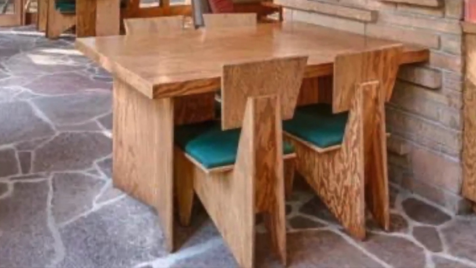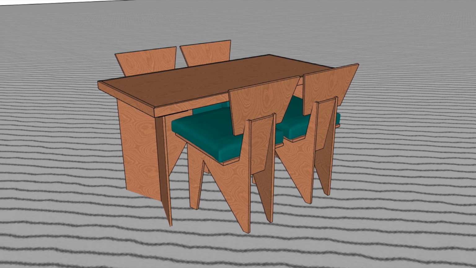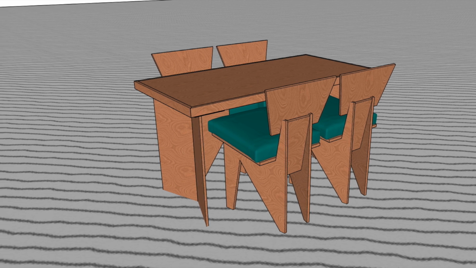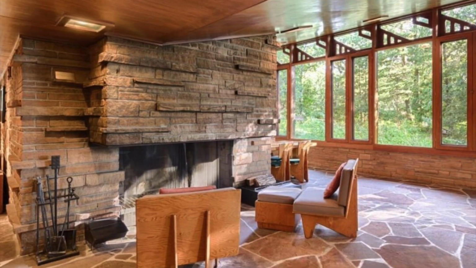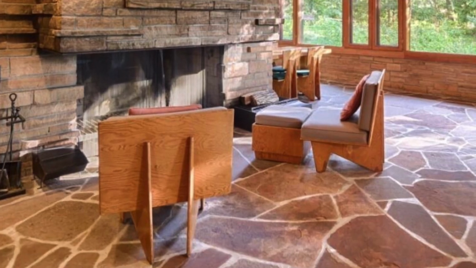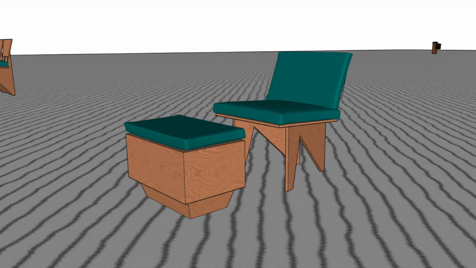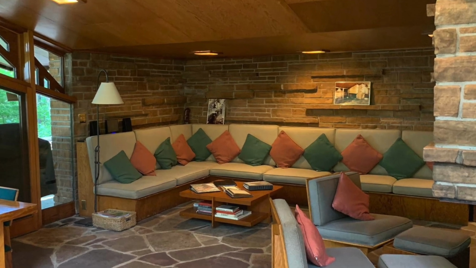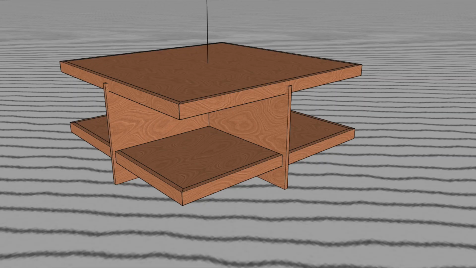Here's a table and chairs, again all plywood. Here's my model of that, and again I will be explaining those in detail if you are ever wanting to build one. Here are the lounge chairs with ottoman. Here's my model of those. And then over towards the center of the main room, there is a plywood coffee table, and here's a model of that. And again, I will show in a later video how to build that.